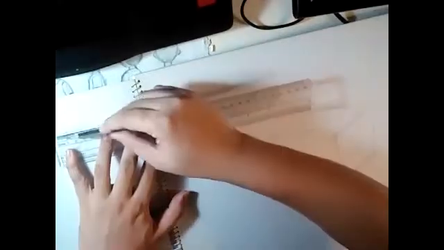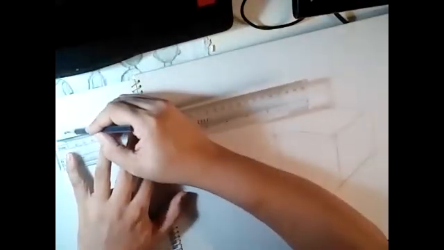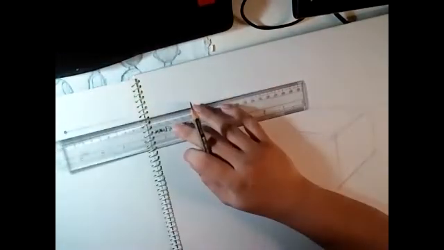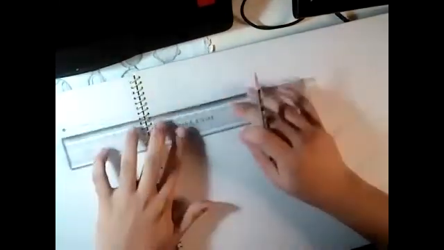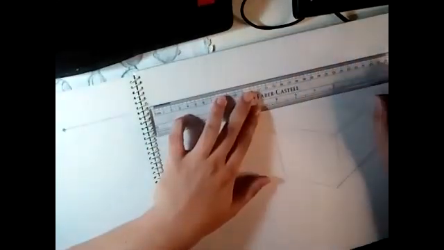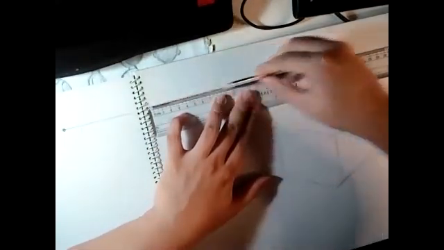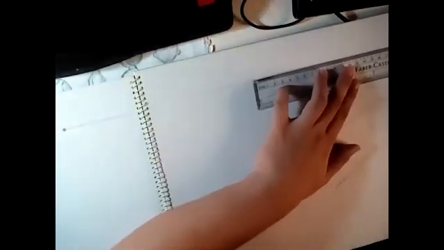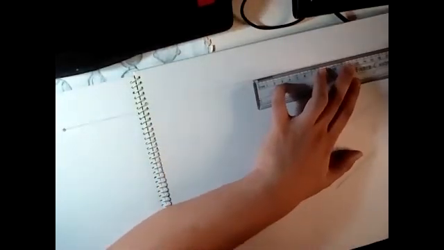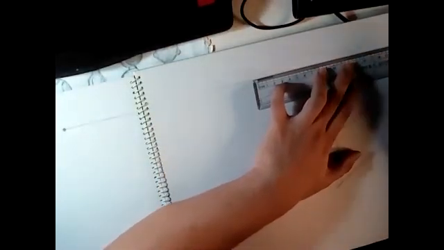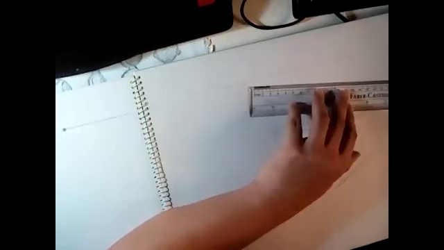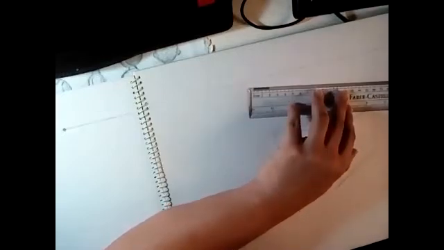Okay, I'm starting from the vanishing point here. Then it will continue towards the other vanishing point. It will be better if you're using a ruler that is bigger or longer than this one.